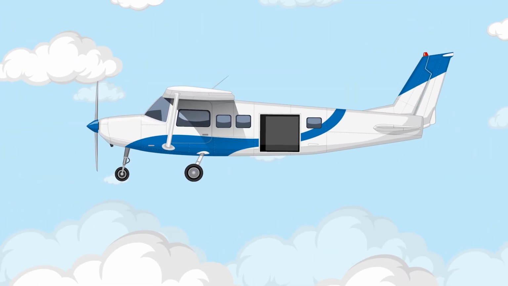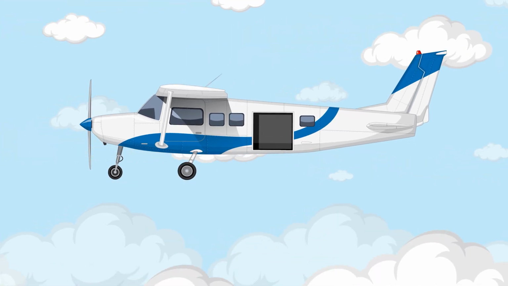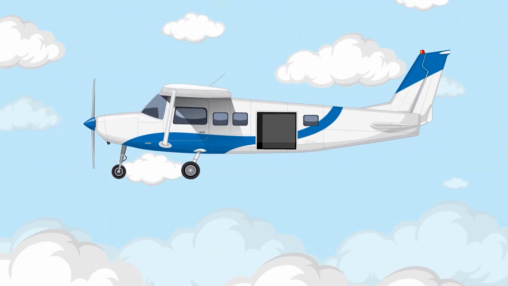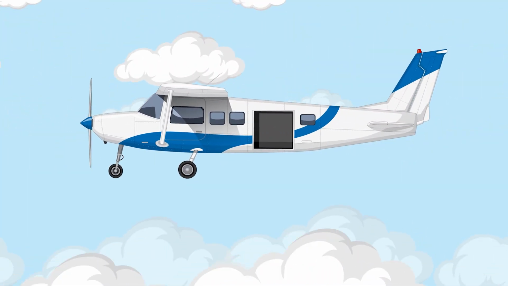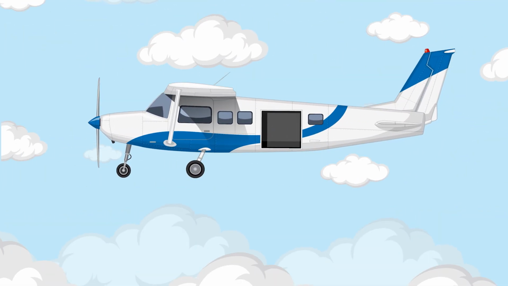Once my CFI made sure I had him as the sole beneficiary of my life insurance policy, I taxied to the hold short line on runway 26, told the tower I was ready to fly in the pattern as part of my first solo flight. It sounded a little bit like this.